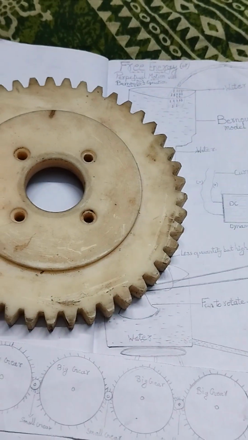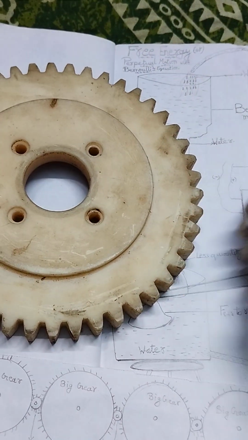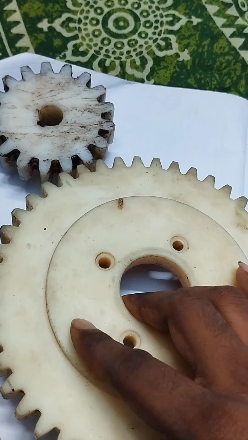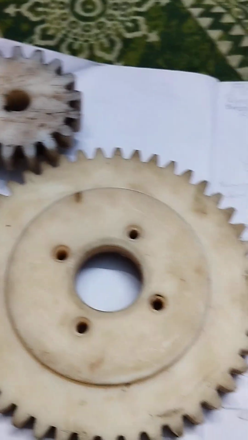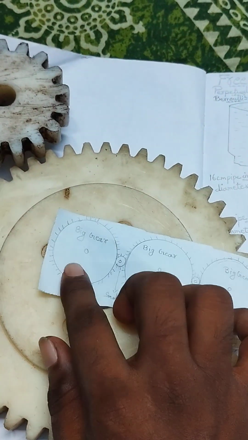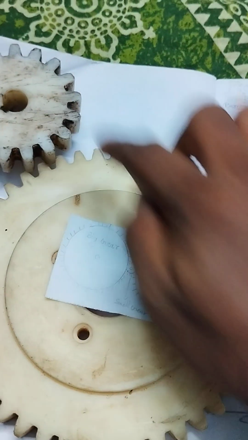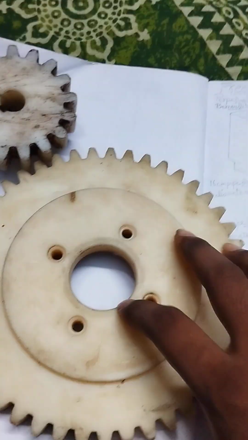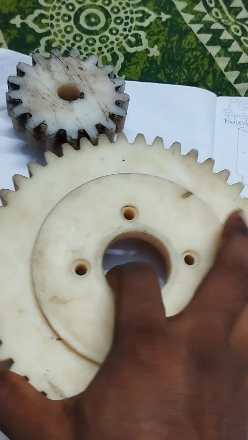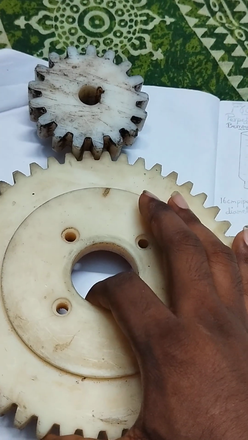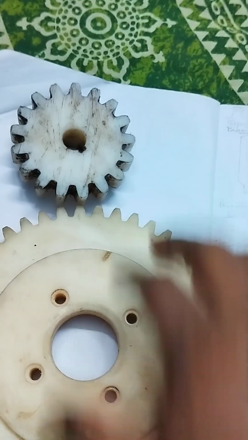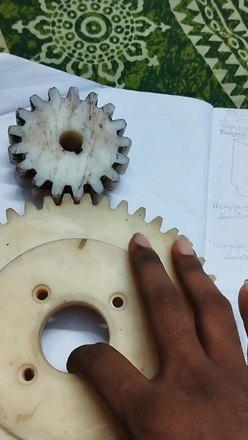So the example for this is the bigger one here, the big gear, and the smaller one is there. When the big one, as I said previously, rotates, the small one will also rotate. When the bigger one rotates, you can see the smaller one looks like it's going a little faster. Actually, it's going faster only, and it goes even faster.